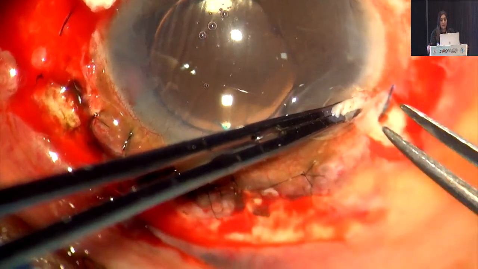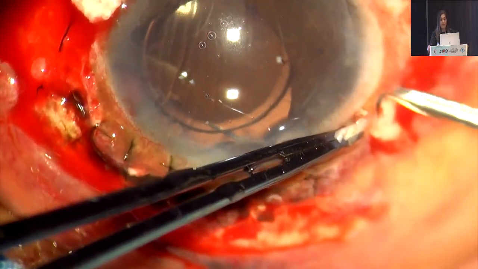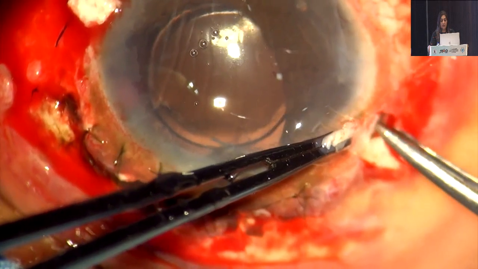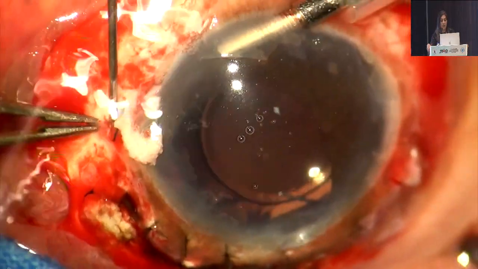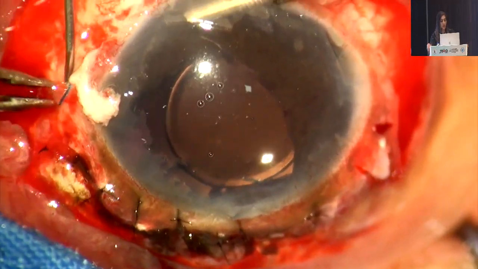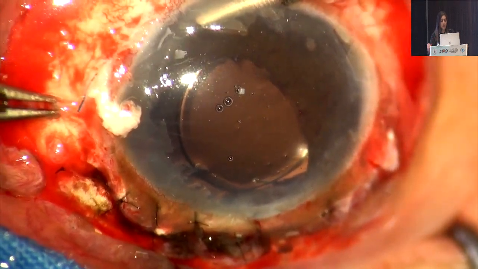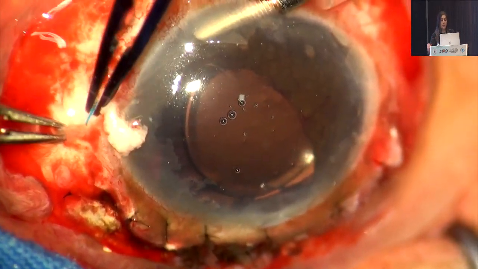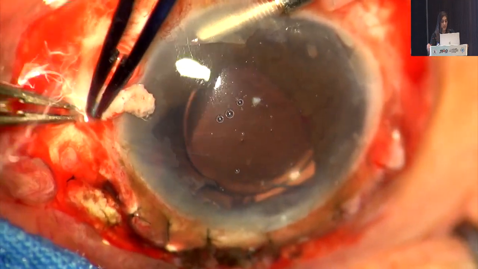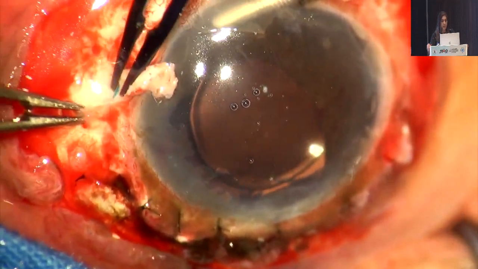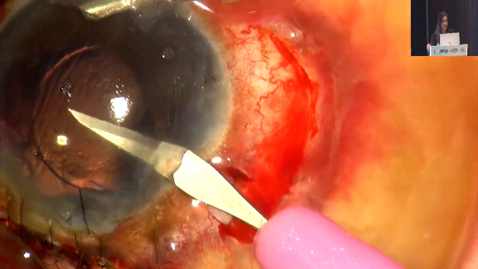Agarwal. Now these are the haptics being tucked into the scleral pockets. This is what gives strength to the intraocular lens fixation in the glued procedure. We need at least 2 to 3 millimeters of good haptic tuck into the pocket to give stability to the case. So things start looking quite good once the intraocular lens is fixated for this patient.